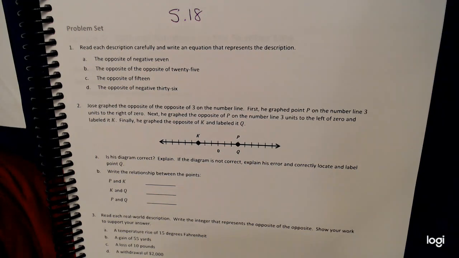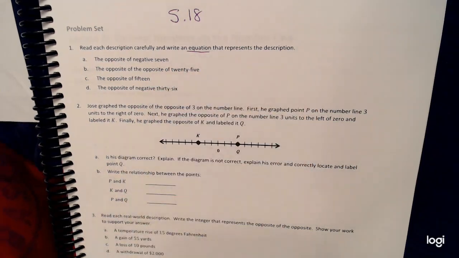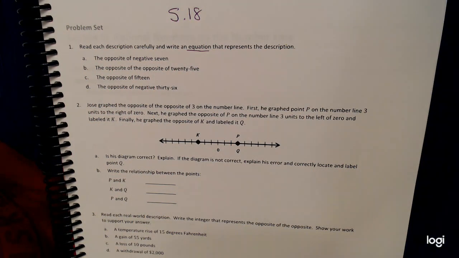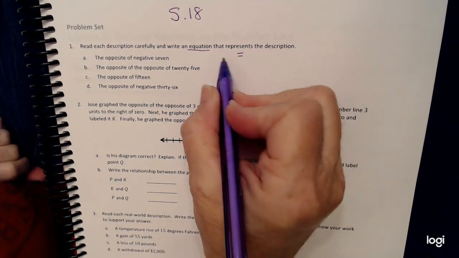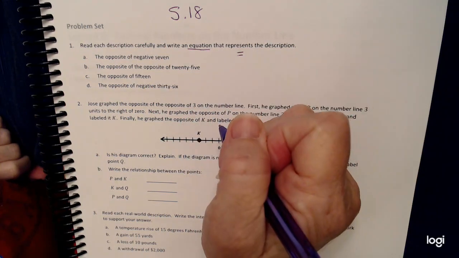Number 1 says, read each description carefully and write an equation that represents the description. Okay, an equation is something that has an equal sign. We have an equal sign, and then we have something on both sides. Obviously, these two sides must equal.